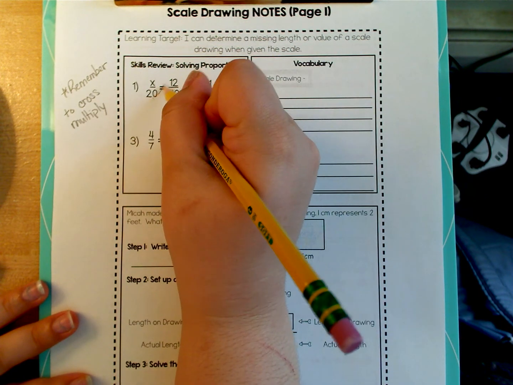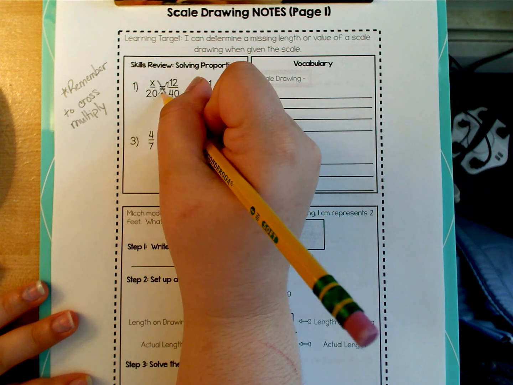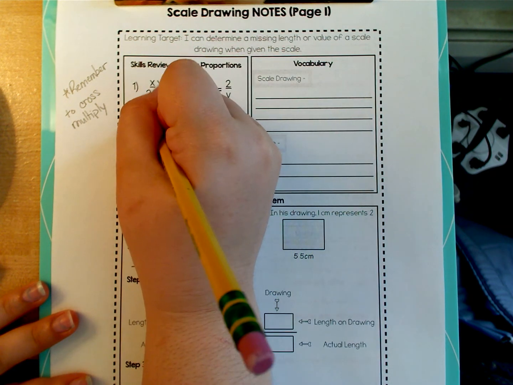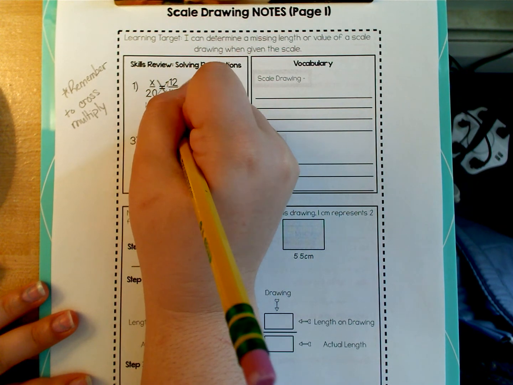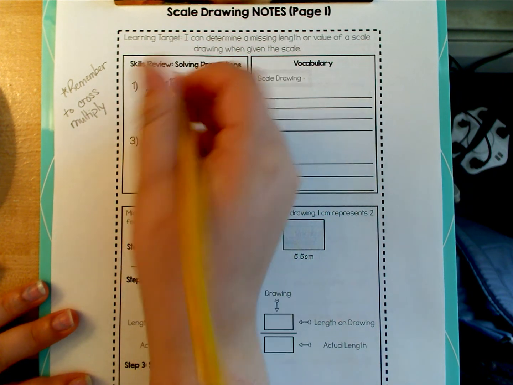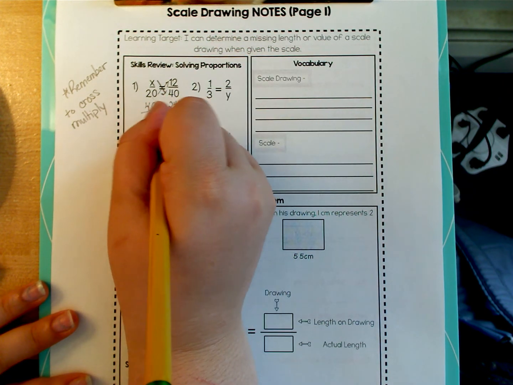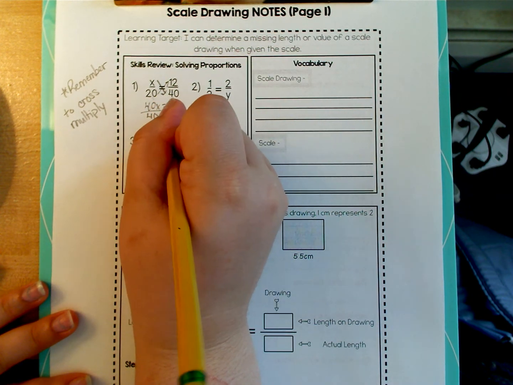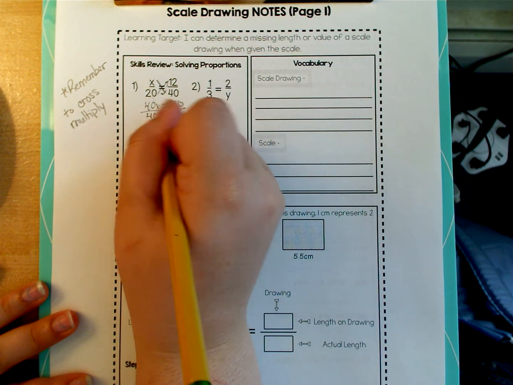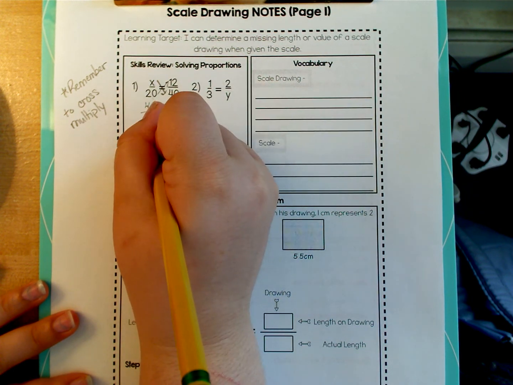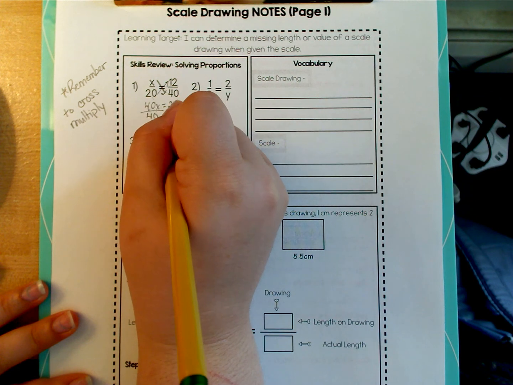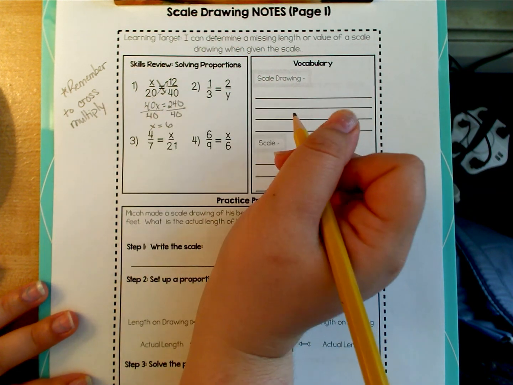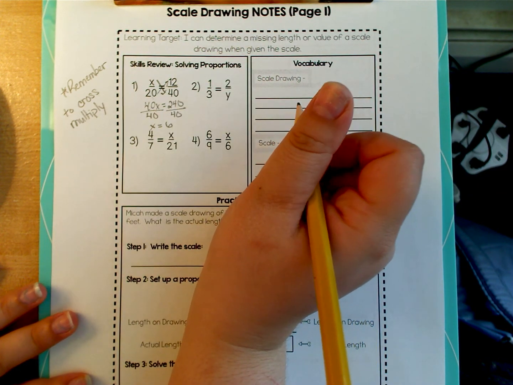So we're going to do 20 times 12, x times 4. So we have 40x is equal to 240. Now we got to get this x alone, so we're going to divide out the 40 on both sides, because whatever we do to one side, we have to do to the other. So x would equal 6. 6 times 40 is 240.